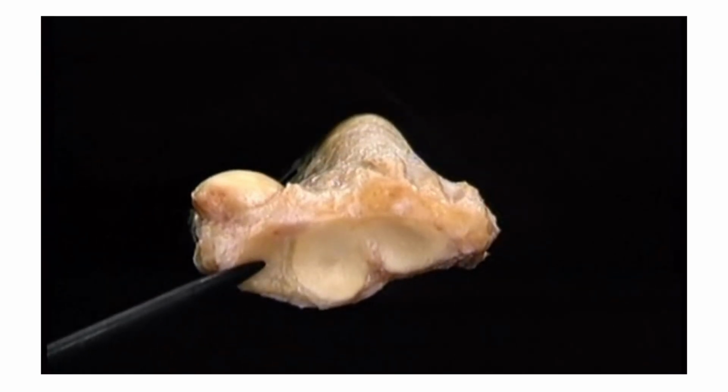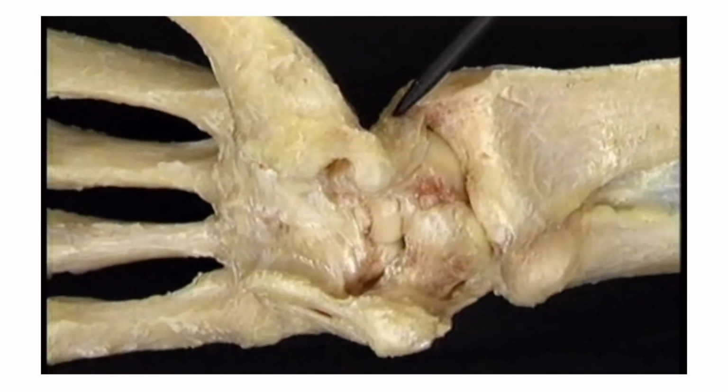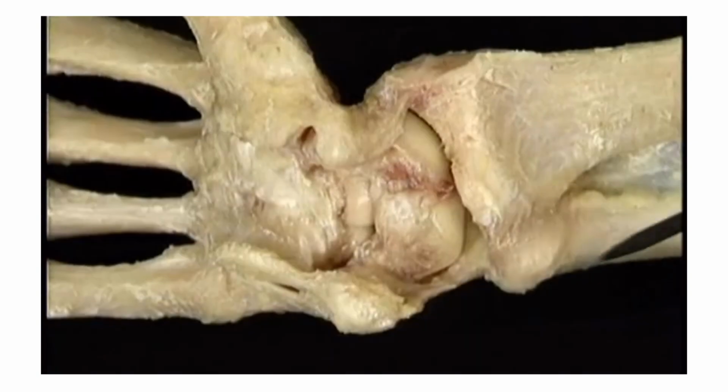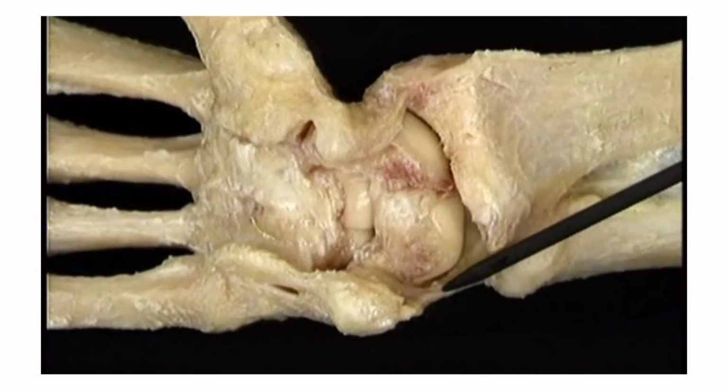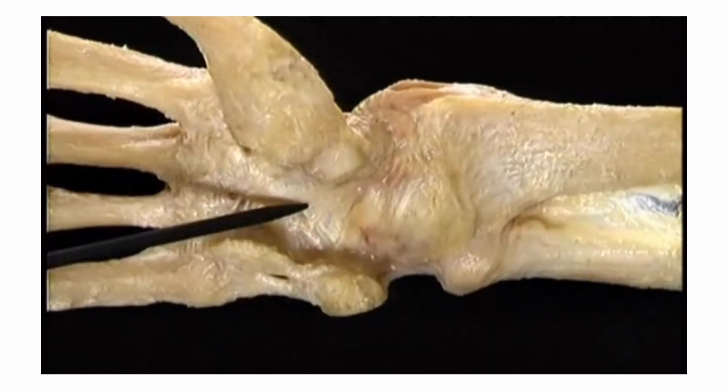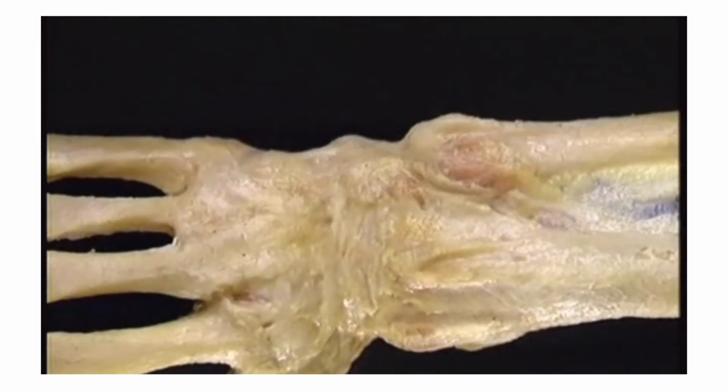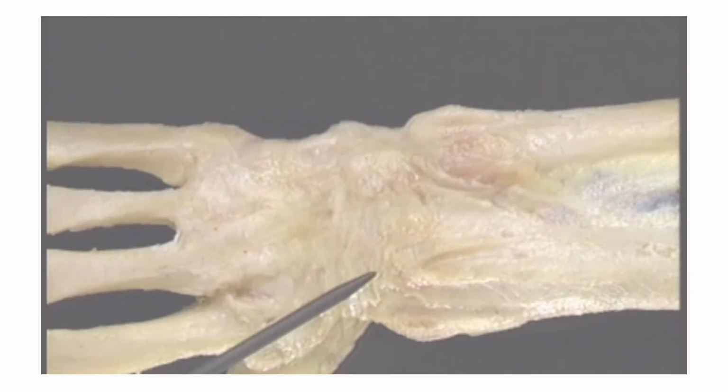At the wrist, here's the triangular fibrocartilage, the radial collateral ligament, the ulnar collateral ligament, and the palmar radiocarpal and dorsal radiocarpal ligaments.